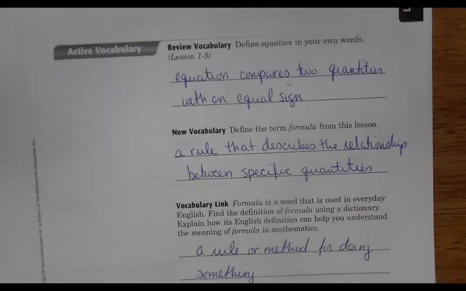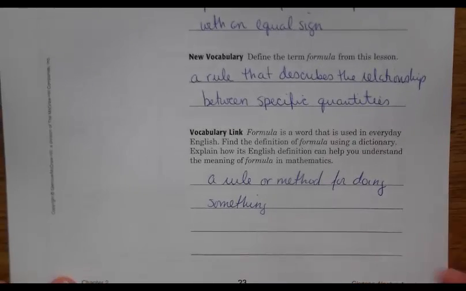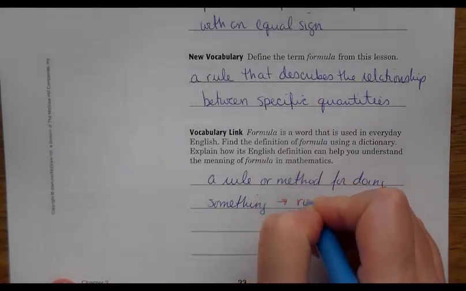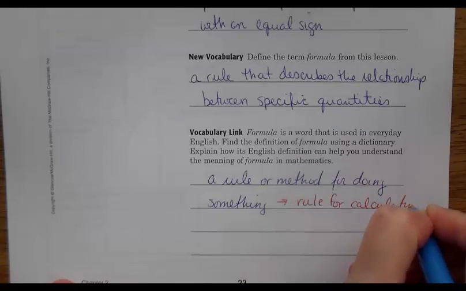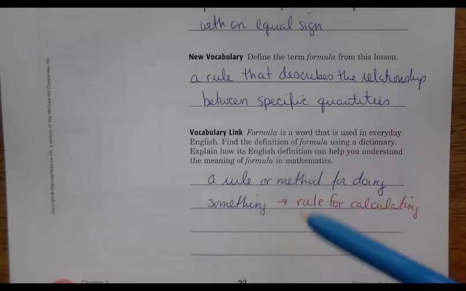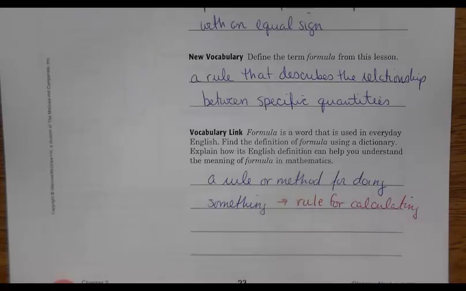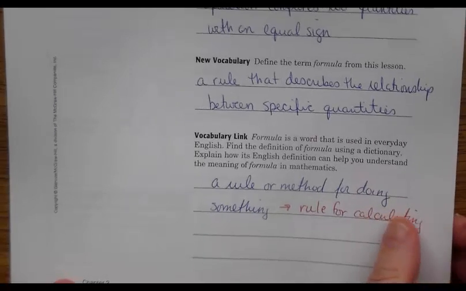Okay, well, how can that help us to remember the mathematical definition? A formula is a rule for calculating. In English, it's a rule or a method for doing something. In math, it's a rule for calculating. So that's a direct correlation.